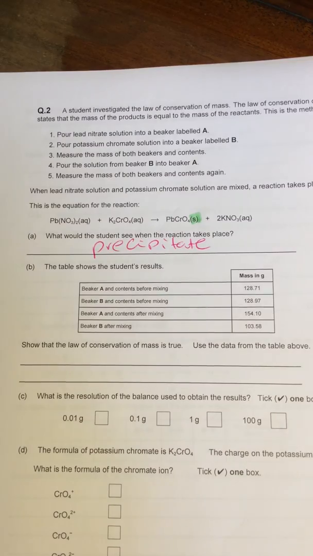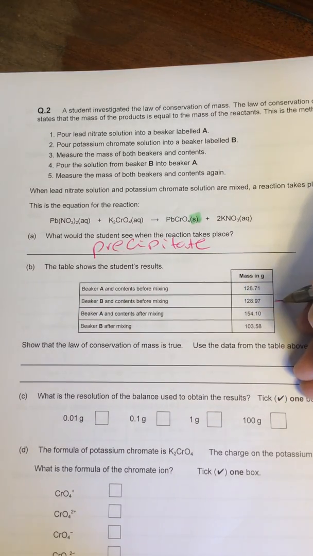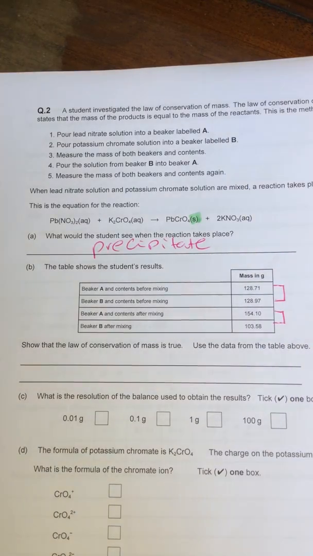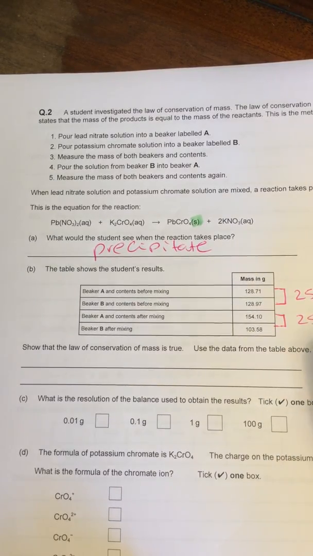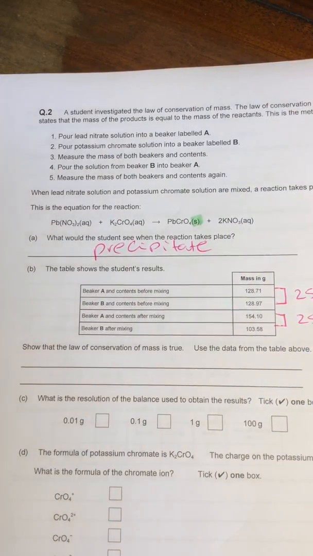Okay, now for the next one, you guys needed to notice that the contents before mixing and the contents after mixing both added up to 257.68 grams, and that demonstrated the law of conservation of mass. No atoms are created or destroyed in a chemical reaction, they are just rearranged.